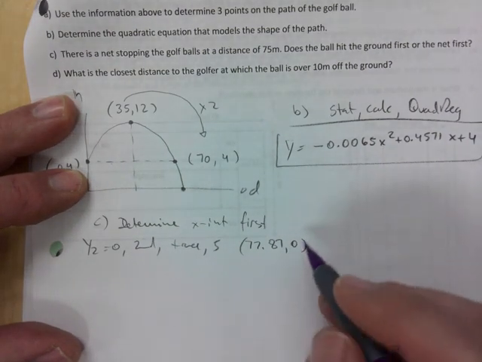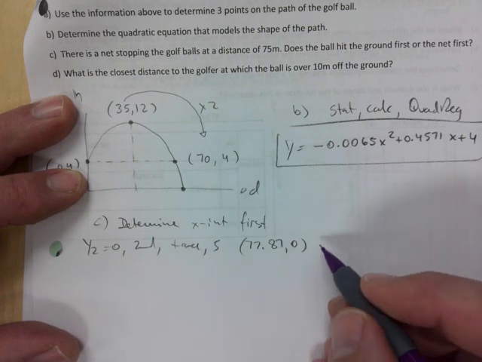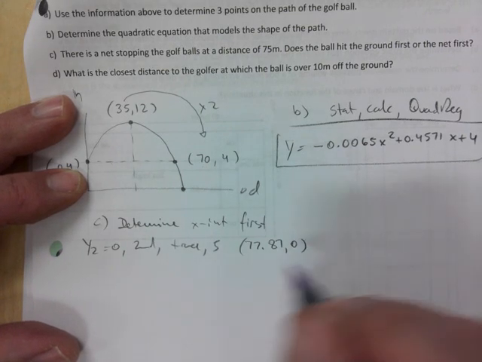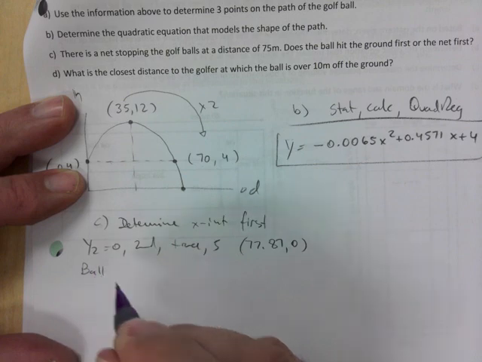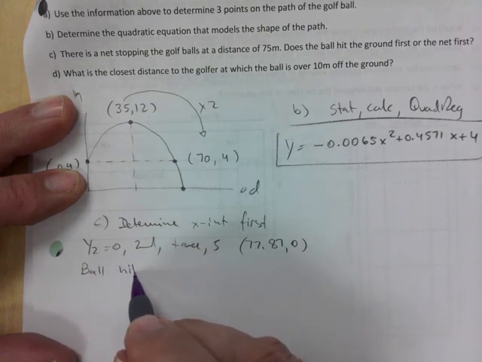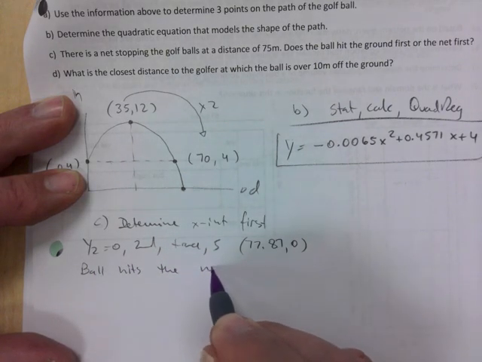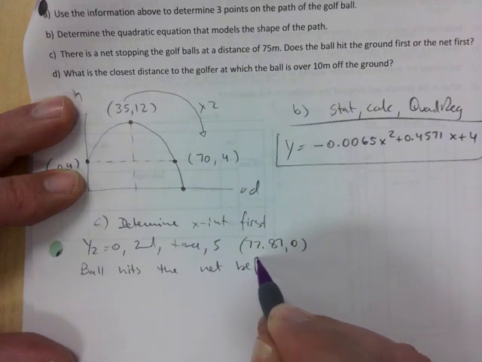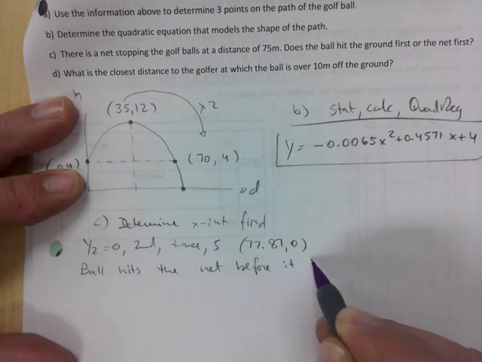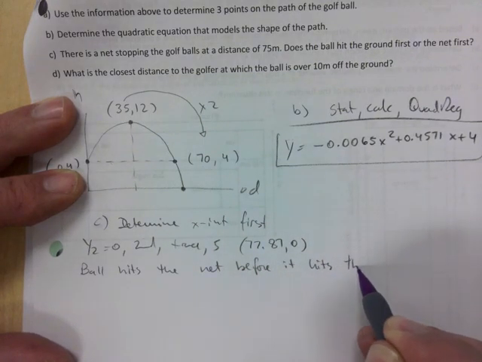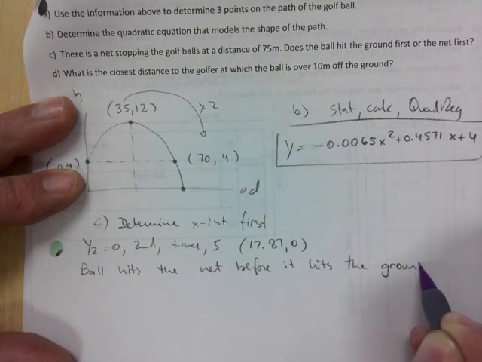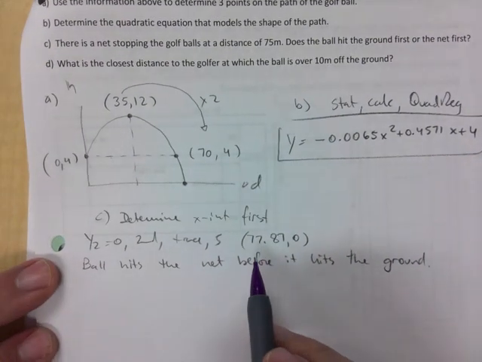This is where the ball hits the net before it hits the ground. I hope you understand that, right?